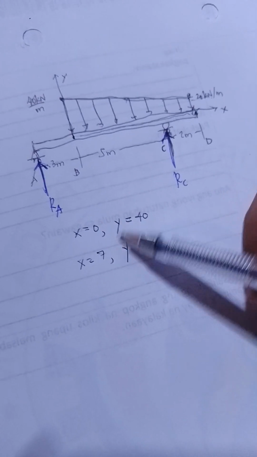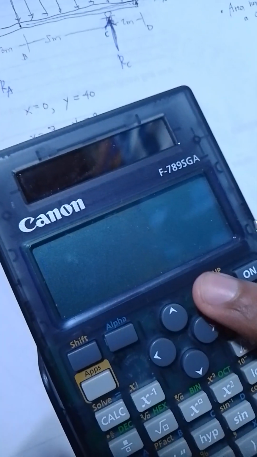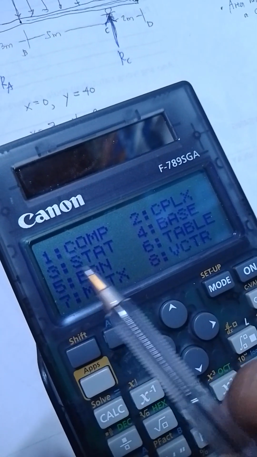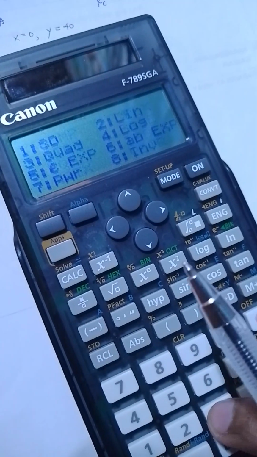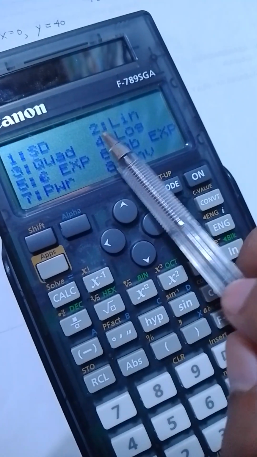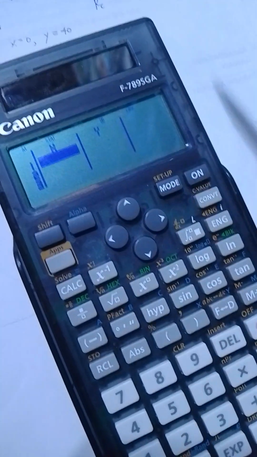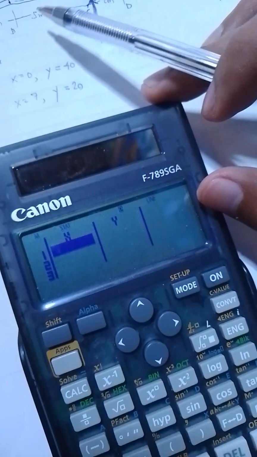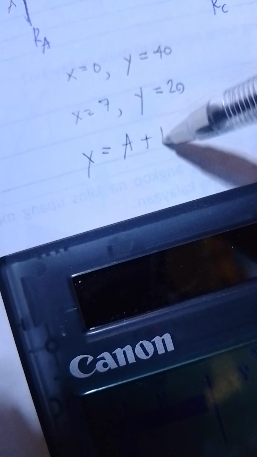With this given information about the loading, via our calculator's statistics mode, that is 3, and then linear, since we're defining an equation of a line, we can now solve for it. Again, that is y is equal to a plus bx.